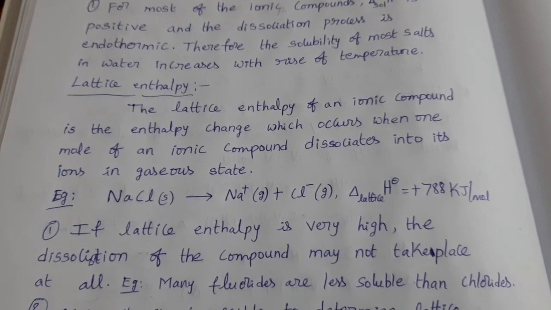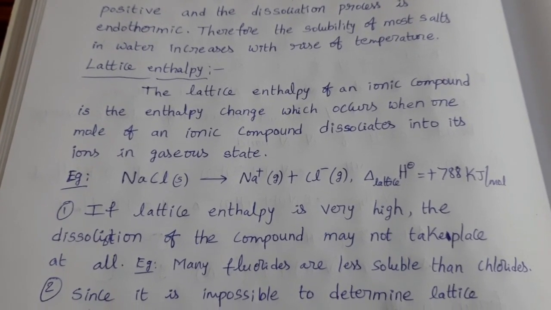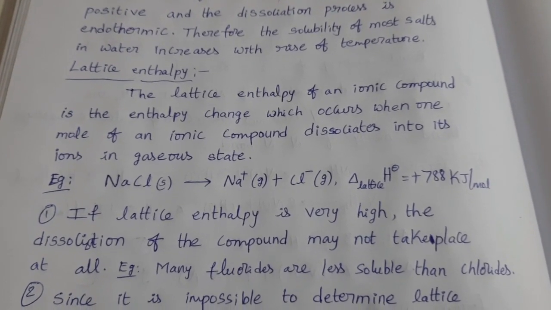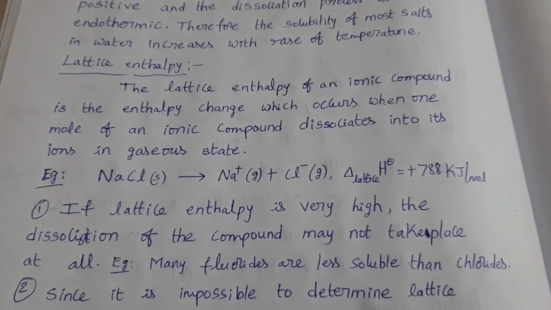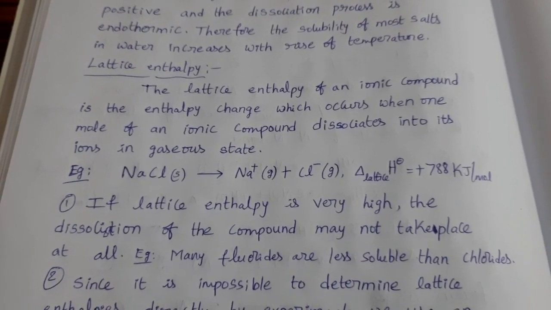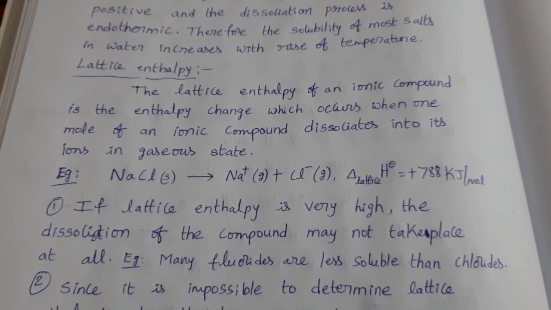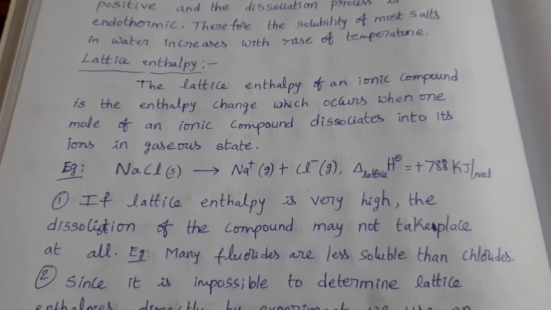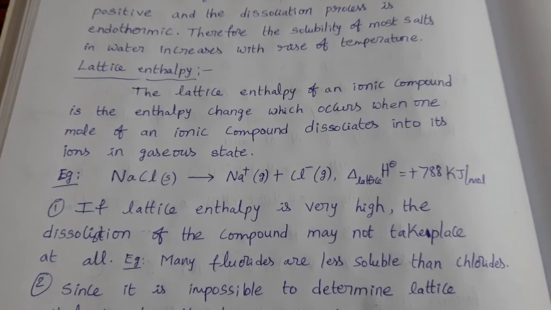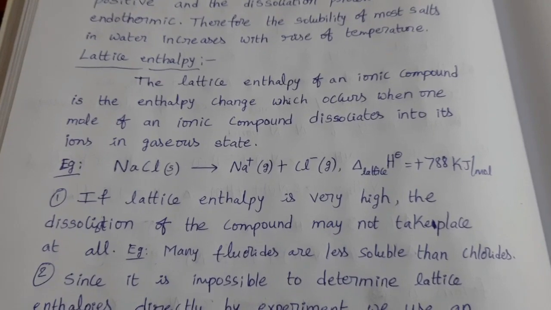So lattice enthalpy value very high means dissolution possible? No, that is not possible. Here we mentioned the same thing. Lattice enthalpy is very high, the dissociation of the compound may not take place at all. Example, fluorides. Metallic fluorides or HF, these types of fluorides are less soluble than chlorides because fluorine can form a stronger bond than chlorine since its atomic size is less. So lattice enthalpy of fluorides is greater than chlorides. That's why solubility of fluorides is less than chlorides.